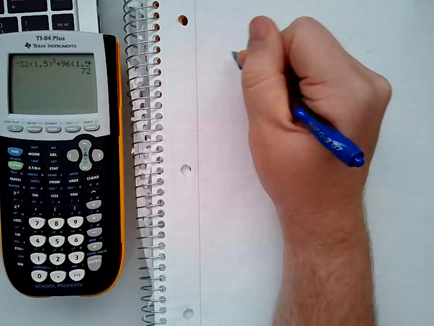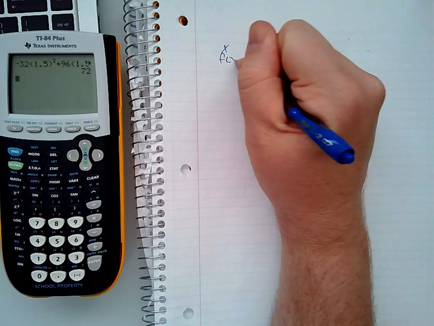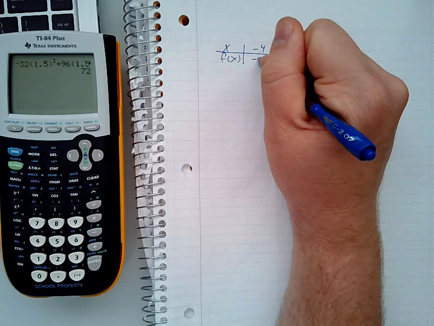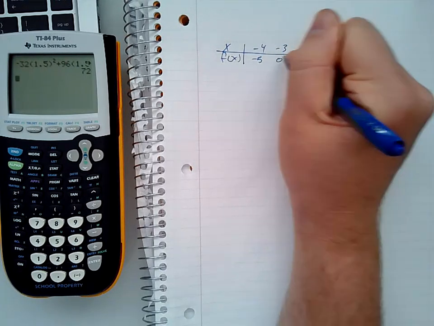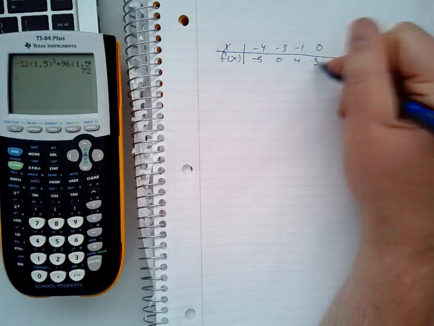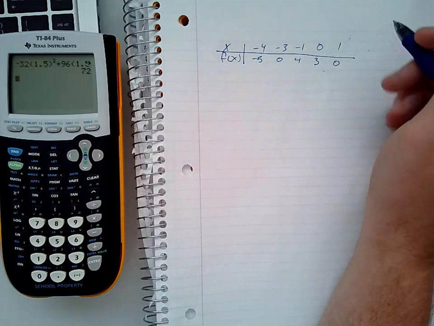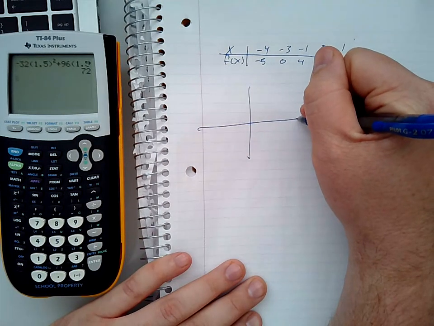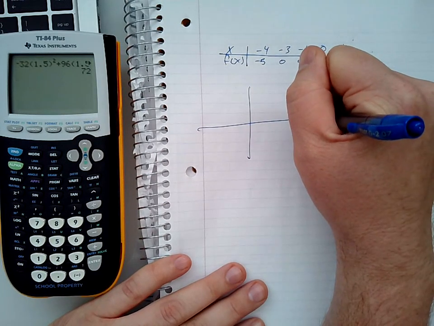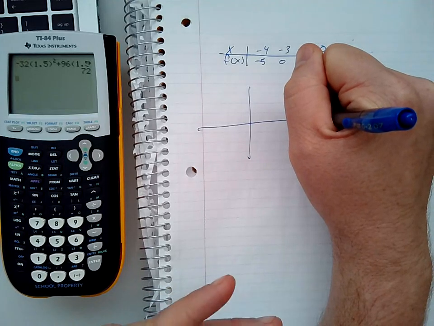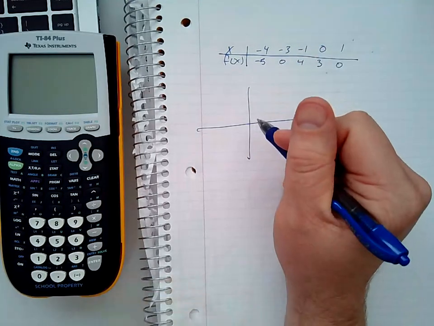Number 20. Identify the roots of the function, and then it gives x, f of x: negative 4, negative 5; negative 3, 0; negative 1, 4; 0, 3; and 1, 0. If you recall, the roots, the solutions, the x-intercepts, I always forget the fourth one. The solutions, the roots, the x-intercepts, the zeros. That's what we talked about in the video.